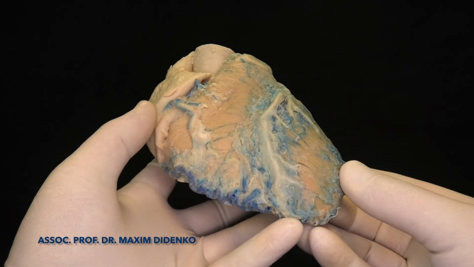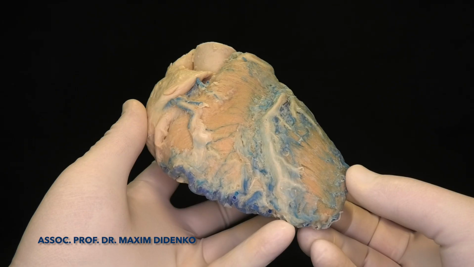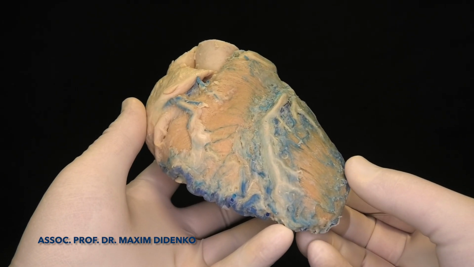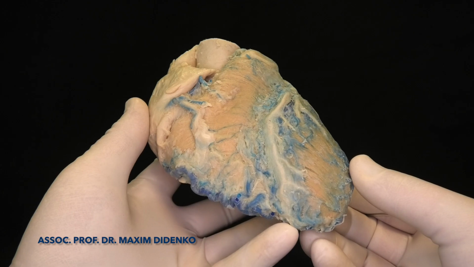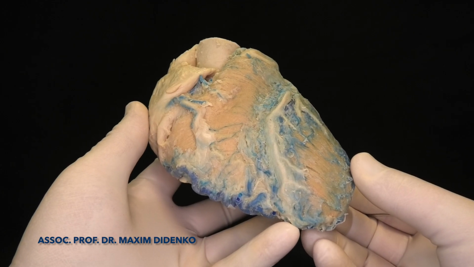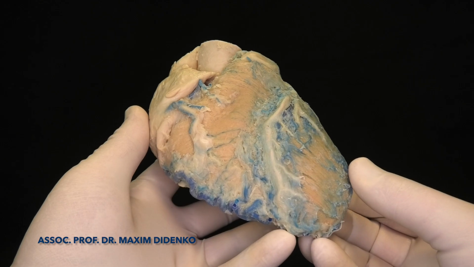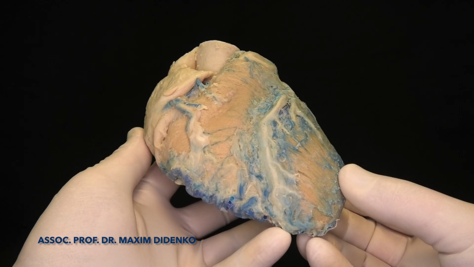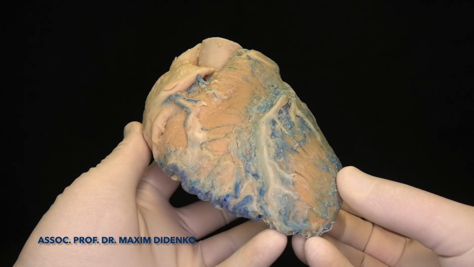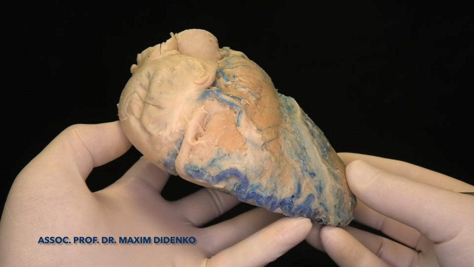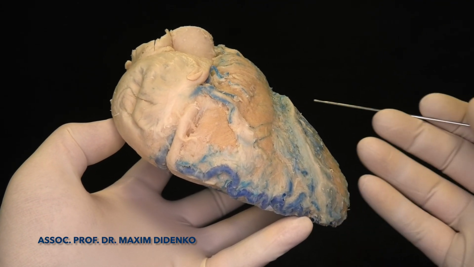Let's discuss a little bit about the projections. We will discuss fluoroanatomy later in our third lecture, but now we still need to discuss this a little bit. So when we make an RAO projection, then we will see the heart in this manner.